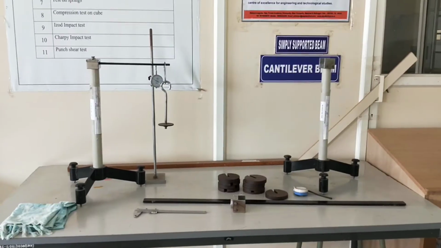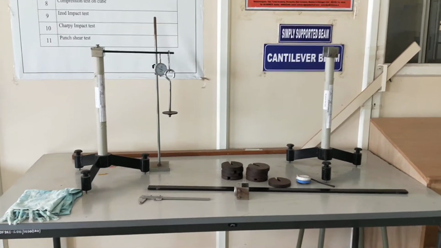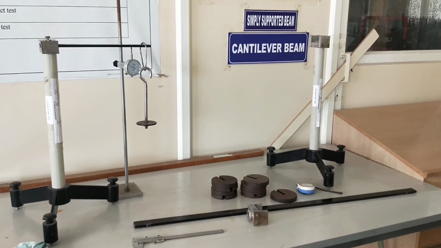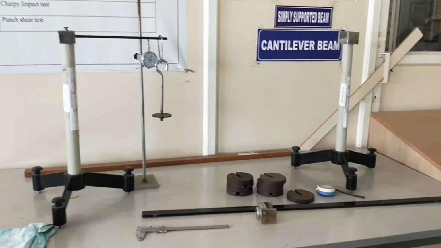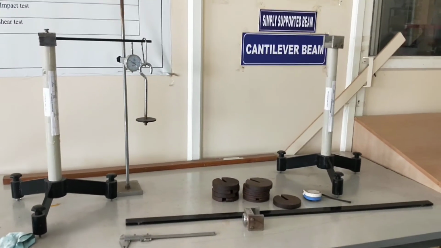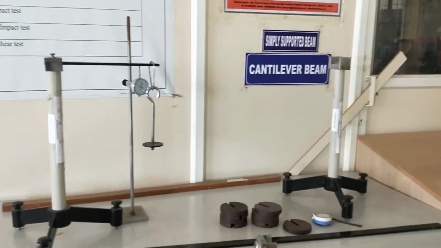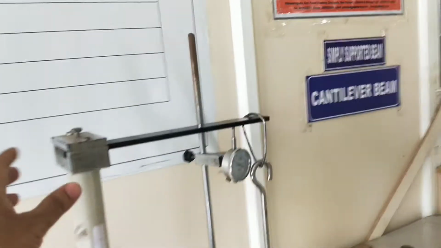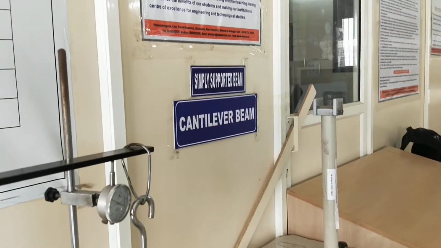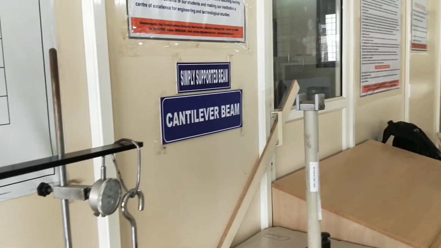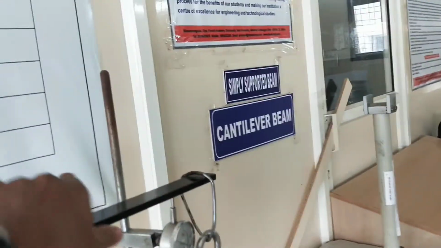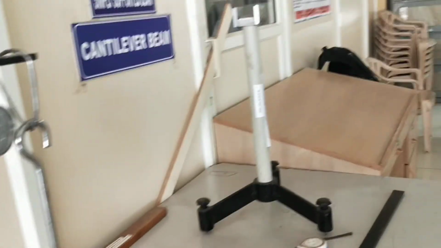Next, coming to the next setup, we use a simply supported beam, over which we apply the loads at the center. Not only a simply supported beam, we can also use the same setup for fixing a cantilever beam. You have a provision to change this support to do the experiment to find out the deflection of the beam. This is, of course, the cantilever beam.